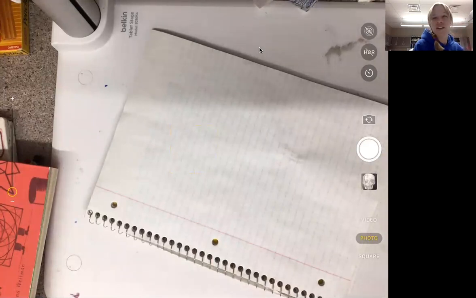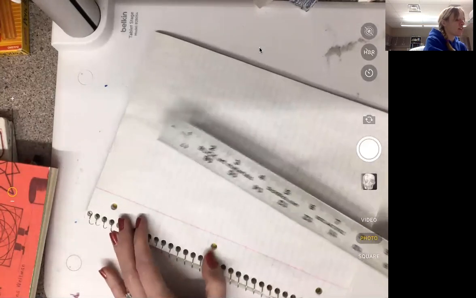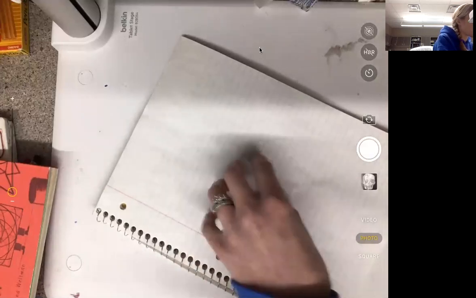It's just a good way to do this, and I know most of you have notebooks that have lined paper, so here's what I'm going to do. I'm going to use this first, the pink line here on my paper. I'm just going to draw over the top of it.